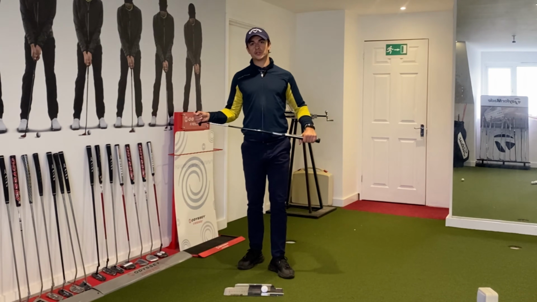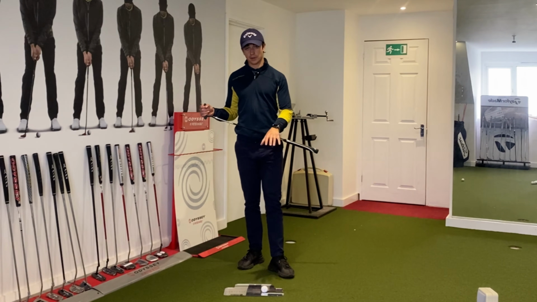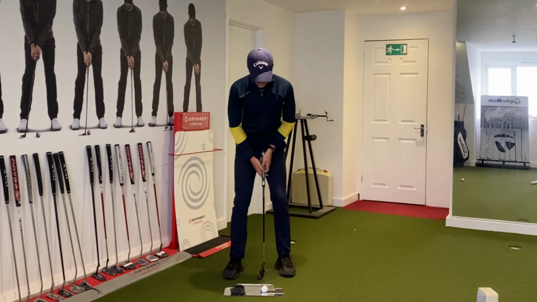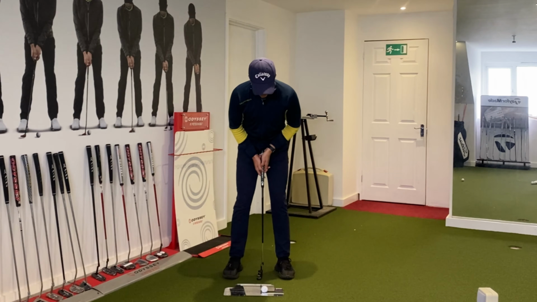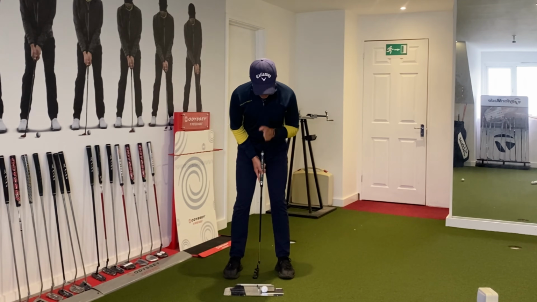So another way that you can check if your head is tilting to the left or to the right is by obviously using a mirror. So I want to get you to take your setup over the ball, and what should happen is your left eye should be directly over the ball. So your right eye should be sitting on the line somewhere in the middle of the mirror, just right of the ball. When my head is dead center, this is going to be the case.